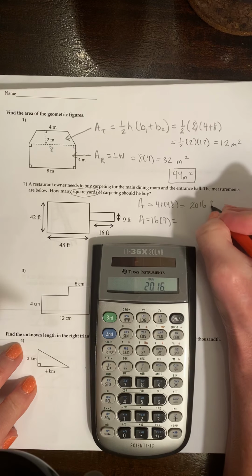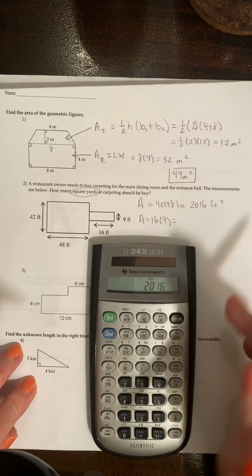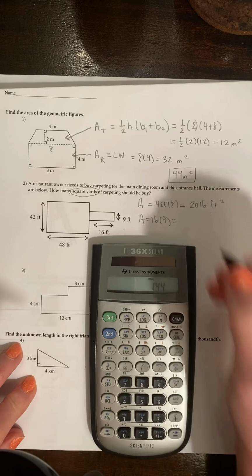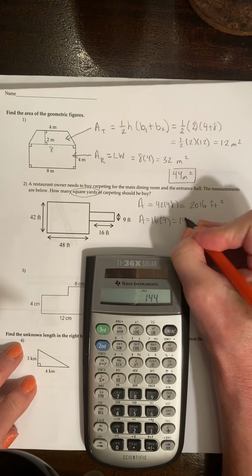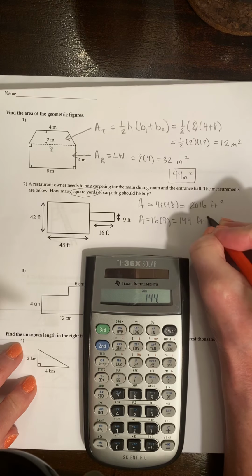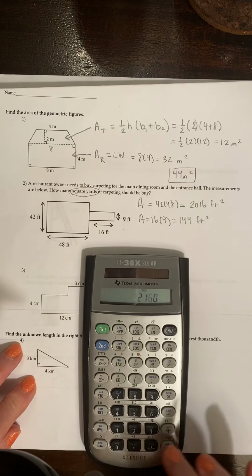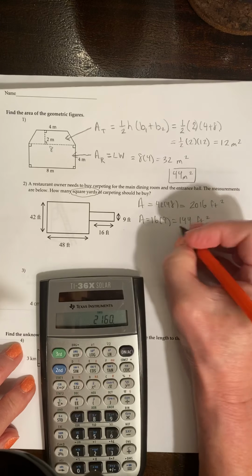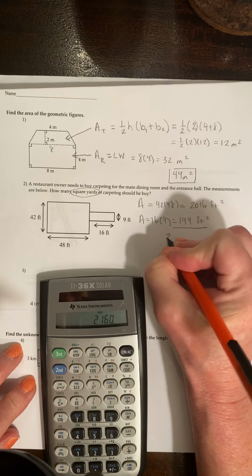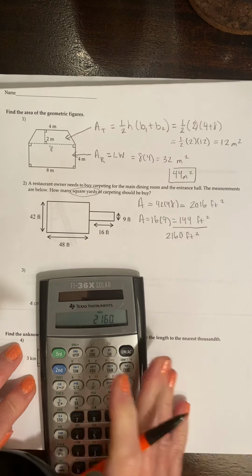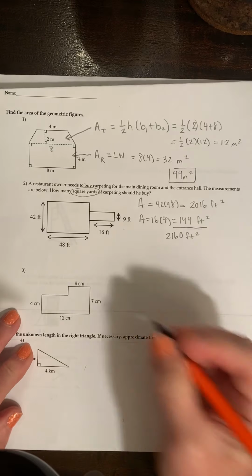And we need to remember that's in feet squared, so that's got to be changed. And that's 144 feet squared. Let's get our total. 144 plus 2016. That's 2,160 feet squared, okay?